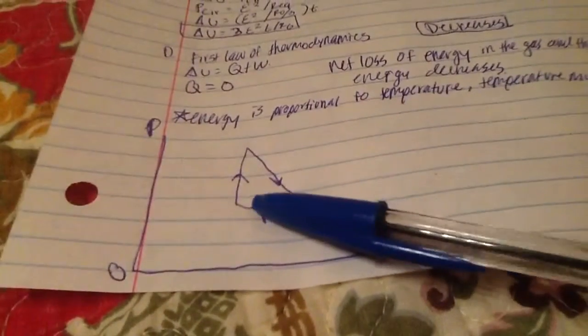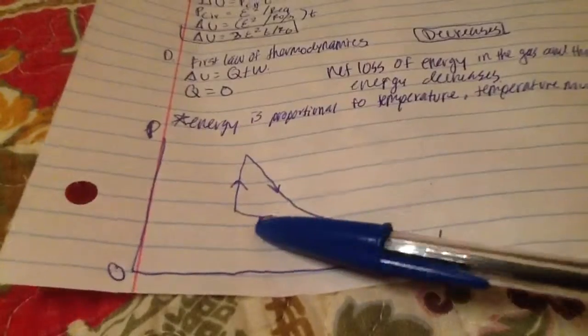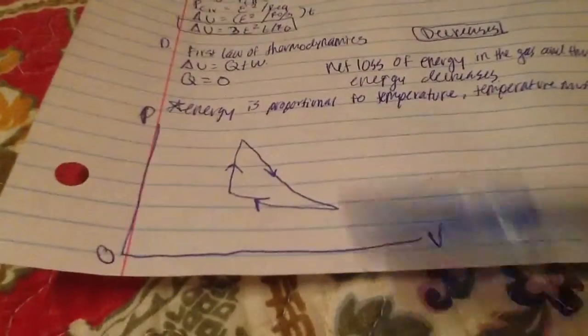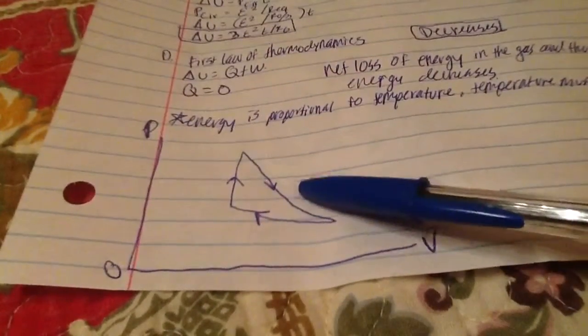Basically right here, since for the 3 answers we plug in, we kind of get a triangle as we graph it. Right here's our O, and then we just kind of form a triangle.